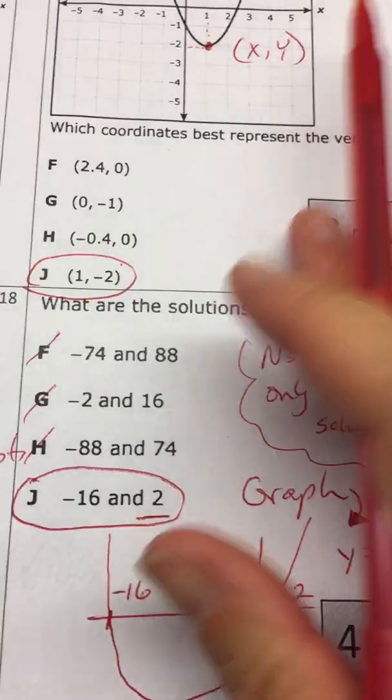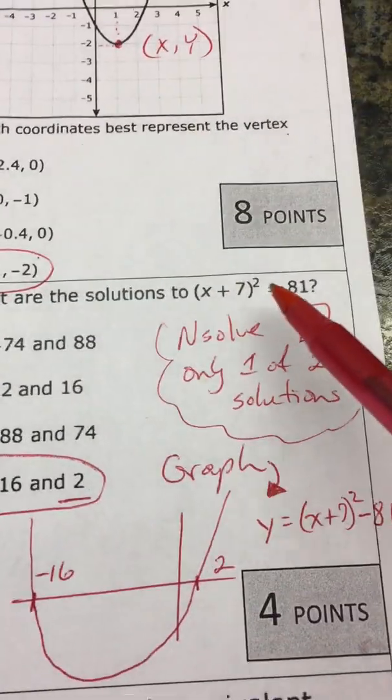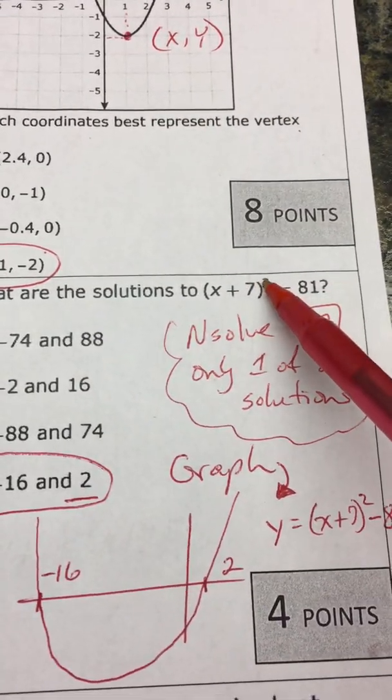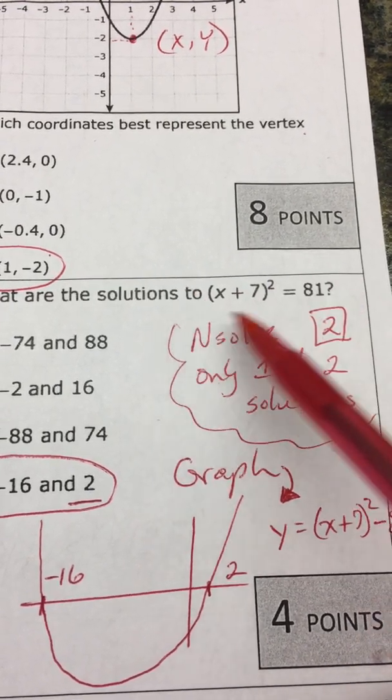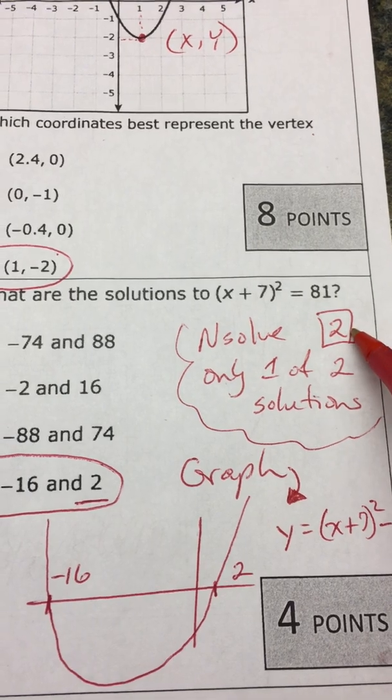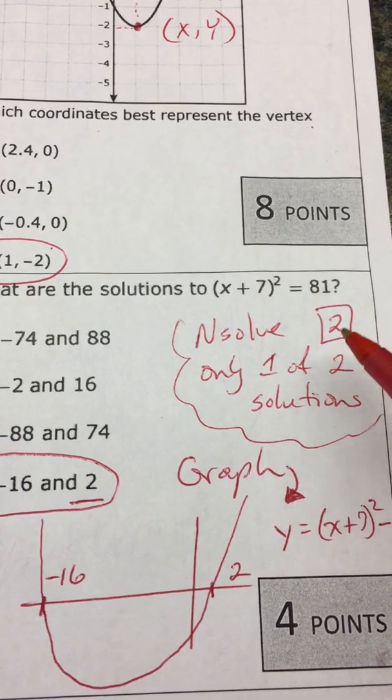Let's see, which one have we not done? Oh, yeah, 18. What are the solutions to this thing? It is quadratic, but you could still put it in solve if you want to. It is an equation. You could put it in solve. It will give you one of the 2 answers, but won't give you both of them.